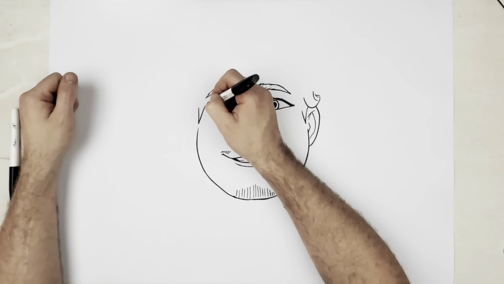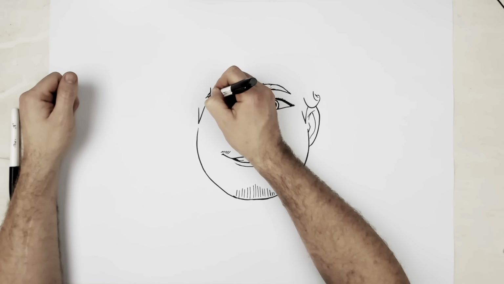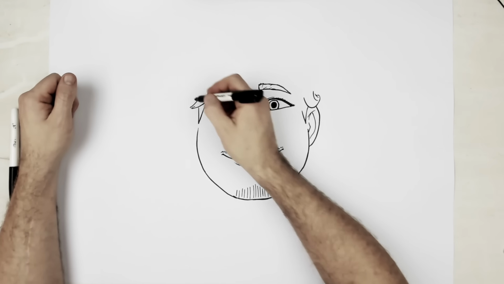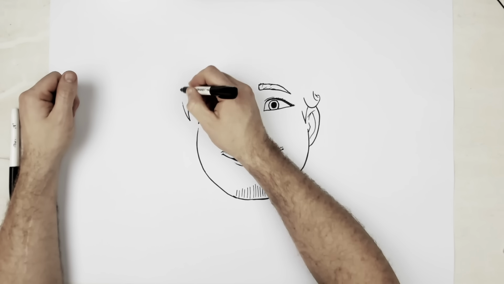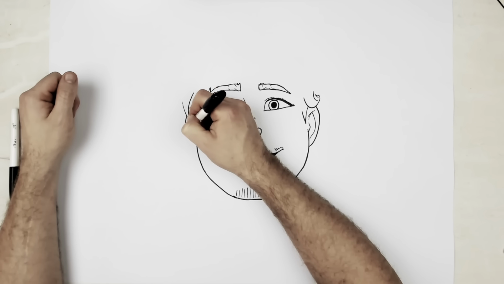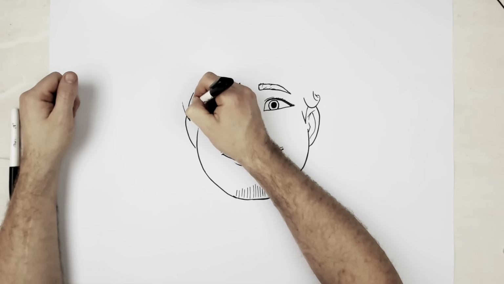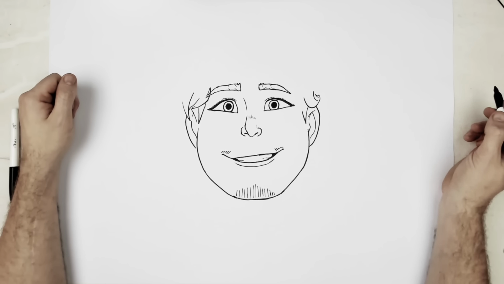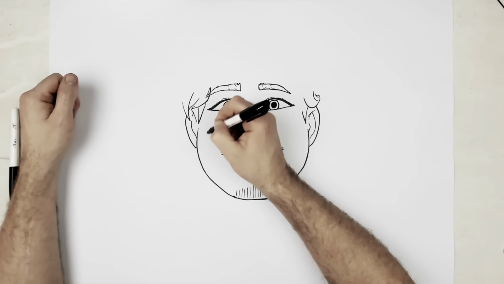Let's see if I did this sort of curvy hairline there. Another sort of spike sticking down here. And then the ear comes out from there. So it goes that way. Sort of ear lines like that.